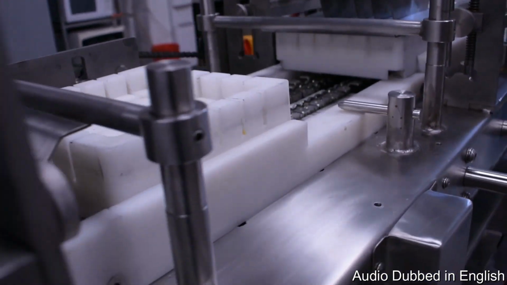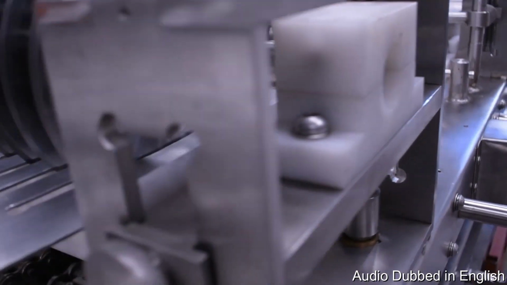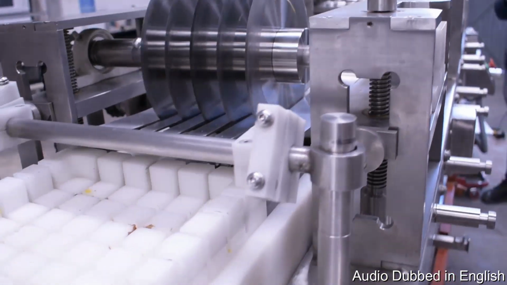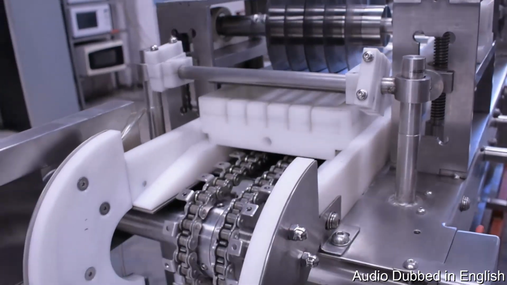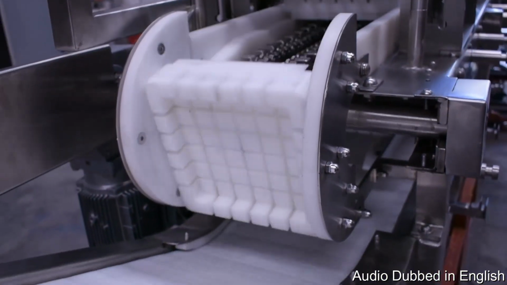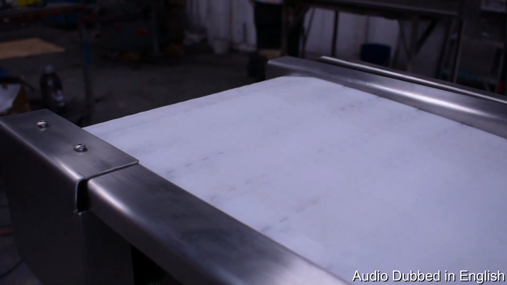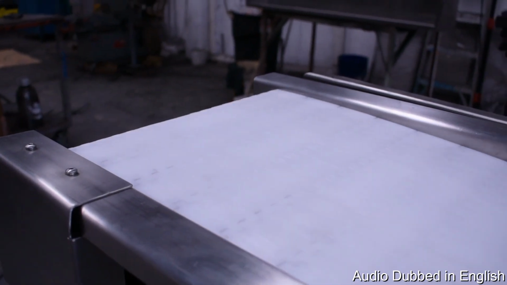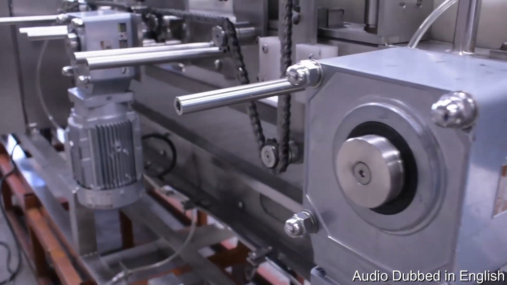Now, don't think that it's going to stay like that. We have a security system for this. We have an additional safety guard installed. But for practical issues, we removed them so that you know how this works.